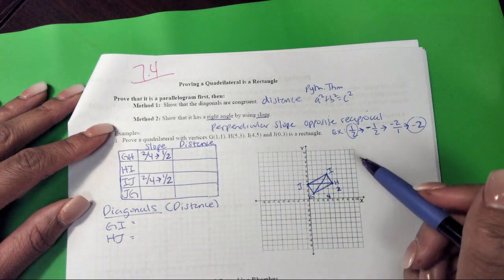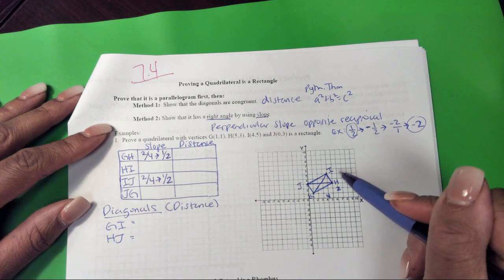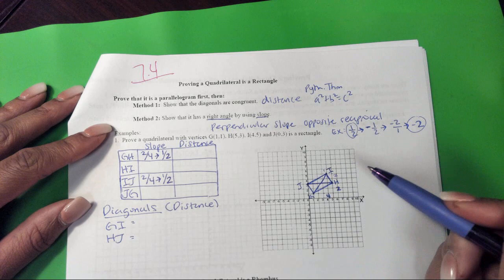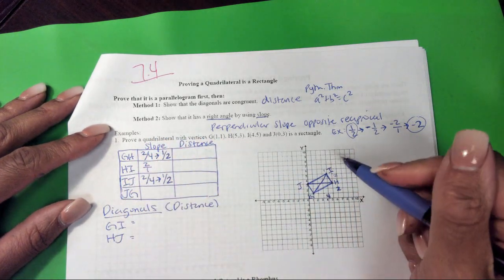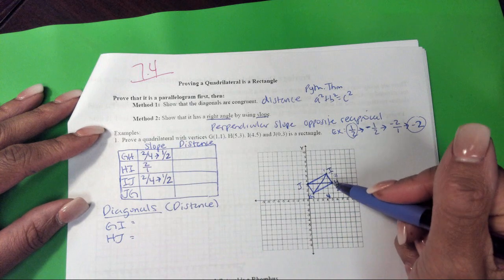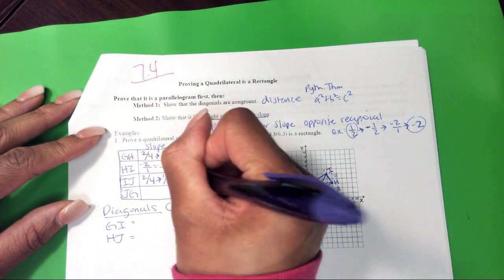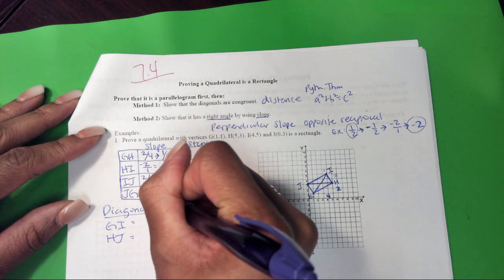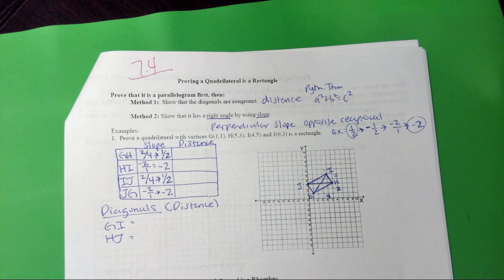Then I'm going to find the slope of HI. I rose up 2, and I went over 1. So I have 2/1. However, it is not positive. It's actually a negative slope, because my line is decreasing, so it's really a -2. Okay, so there's my slope of each coordinate point, and now I'm going to use the distance.